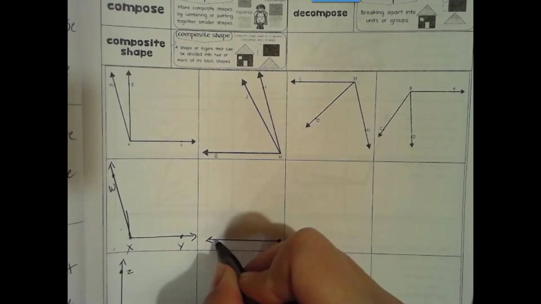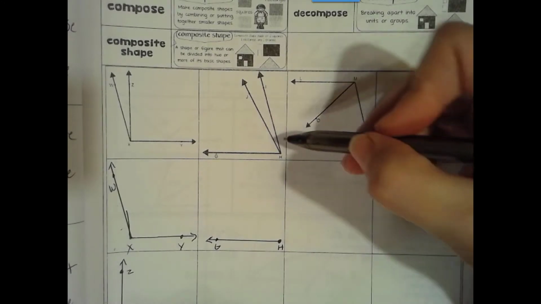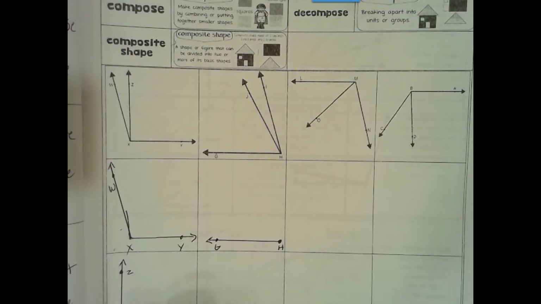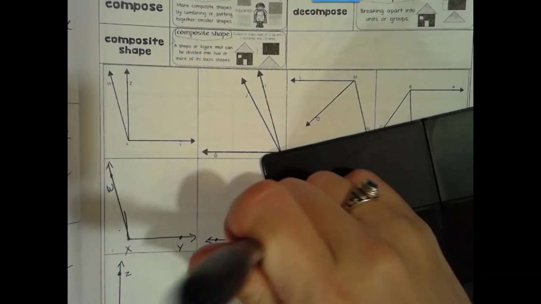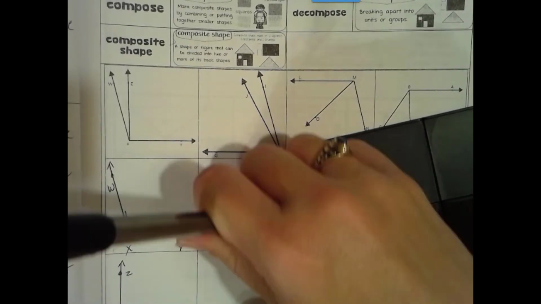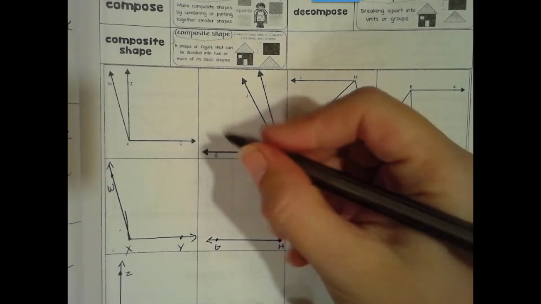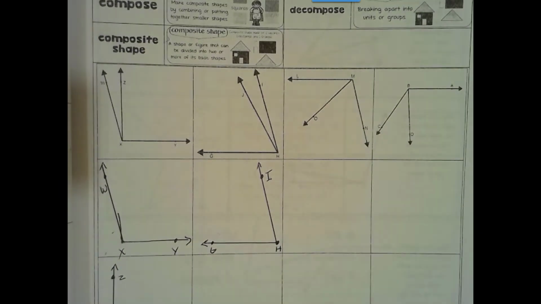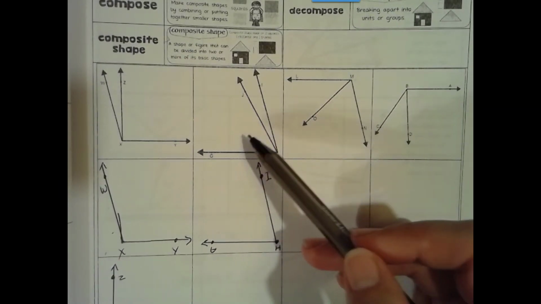So we have H, G, and then we need to add on this ray H, I. Okay, now inside we have these 2 angles, so I'm going to start with the next largest one.